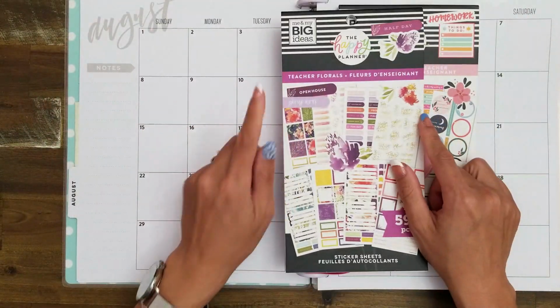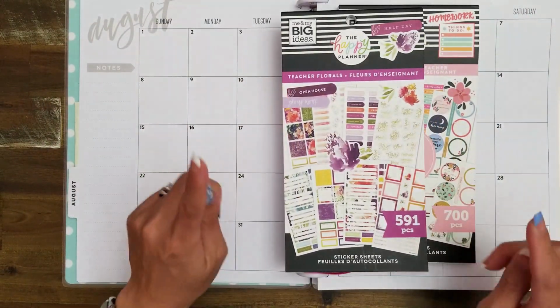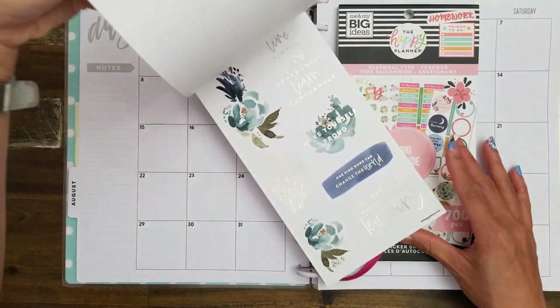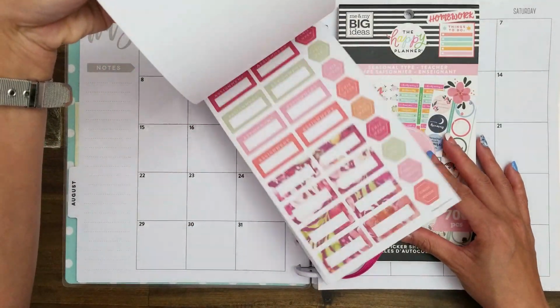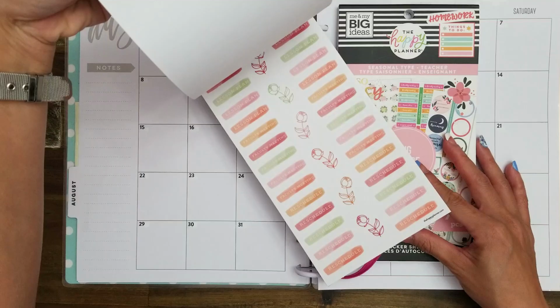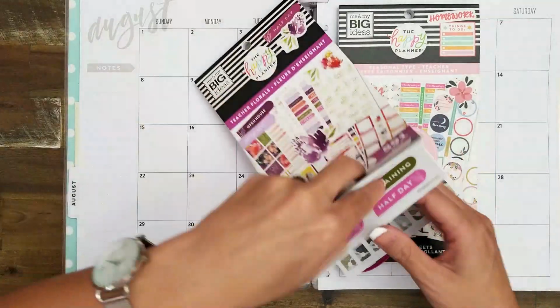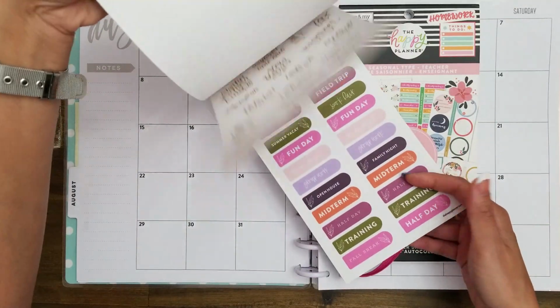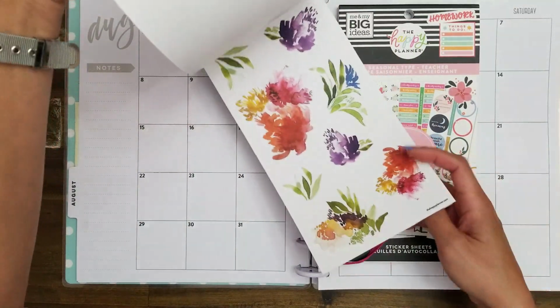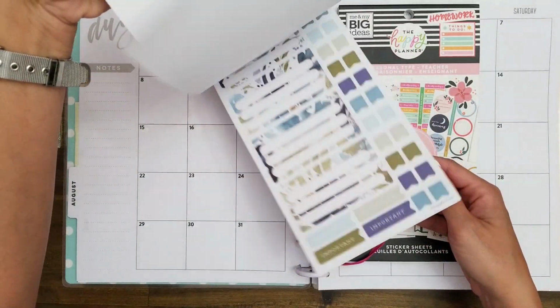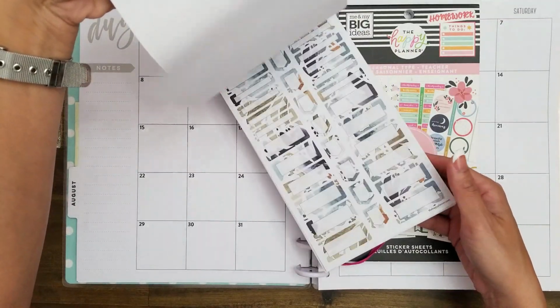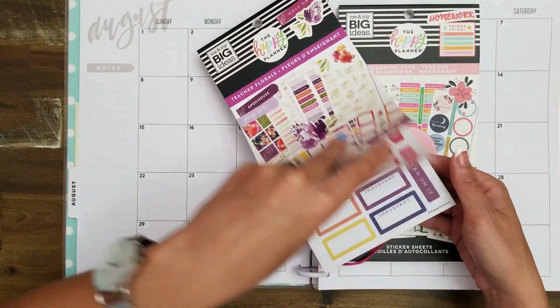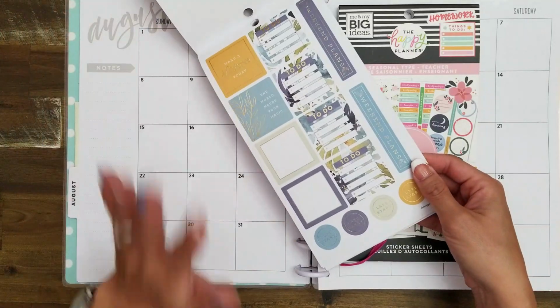And then the second one I picked up again from Michael's recently is Teacher Florals. This Teacher Florals is really pretty. I thought that the florals would go well with the dividers here, even though they're not exactly the same set of florals. You know, floral planner and floral stickers always go together. Plus I always love florals. This is less teacher themed, there's just a lot more florals. So if you're not a teacher and you just want a nice floral book, this is a good choice.